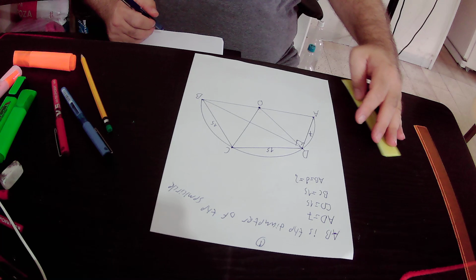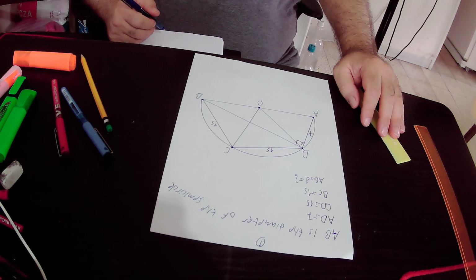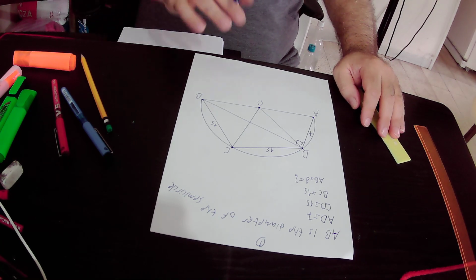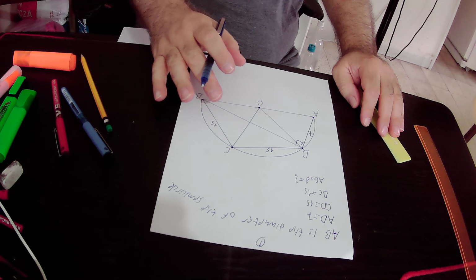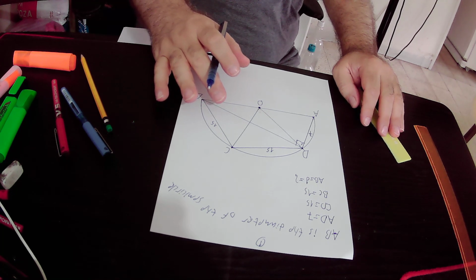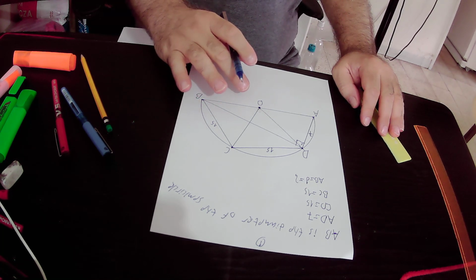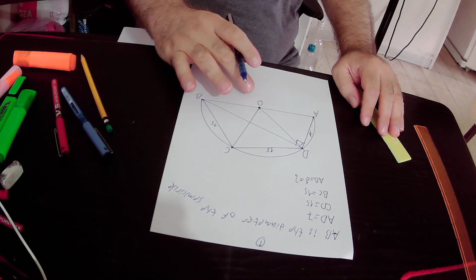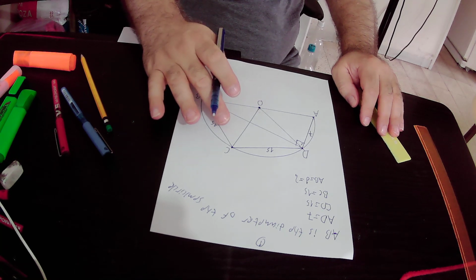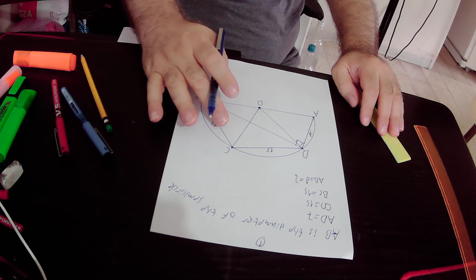Actually, OC is the radius of this semicircle because it starts from the center of the semicircle, that is to say from point O, and ends at point C, that is a point on the semicircle itself.